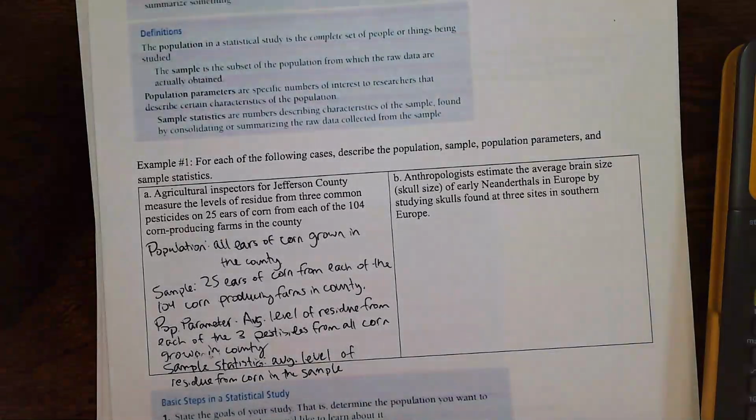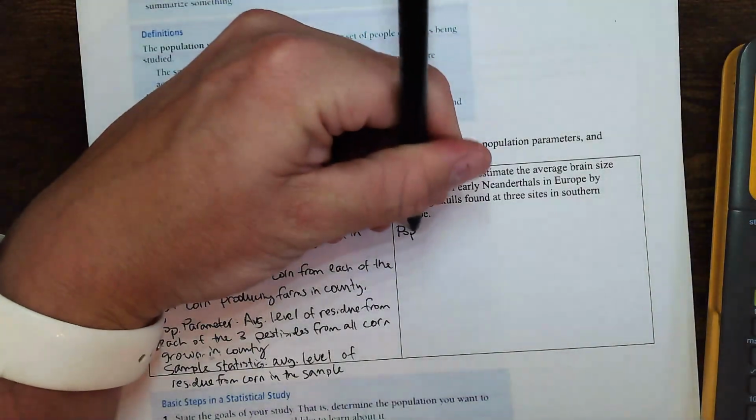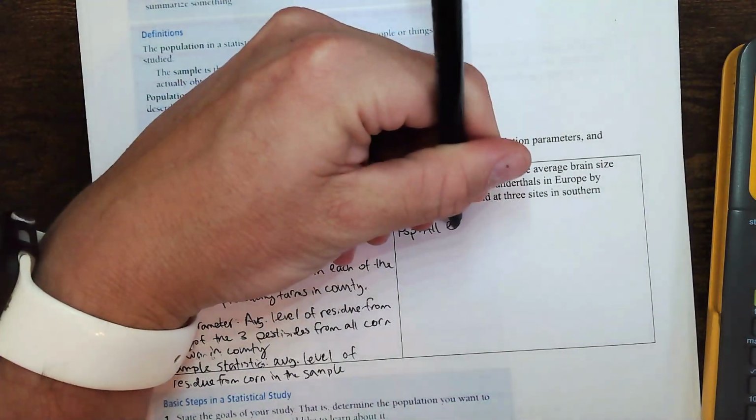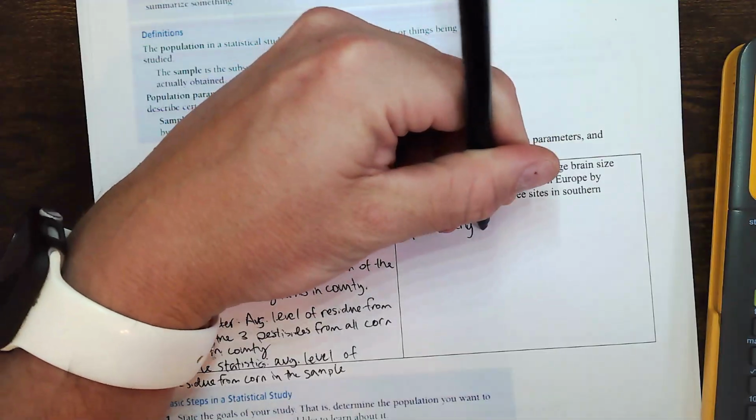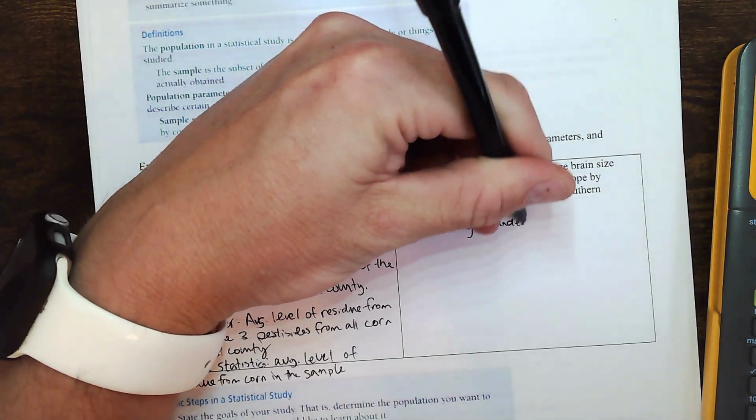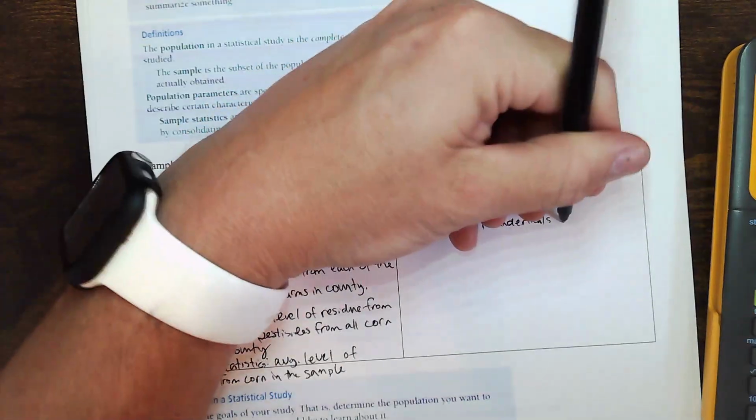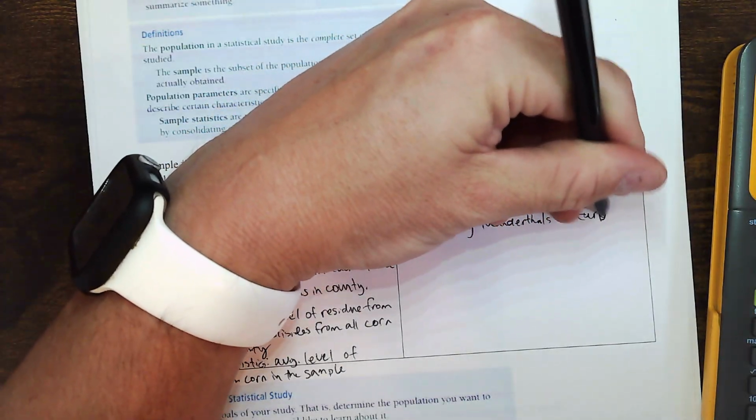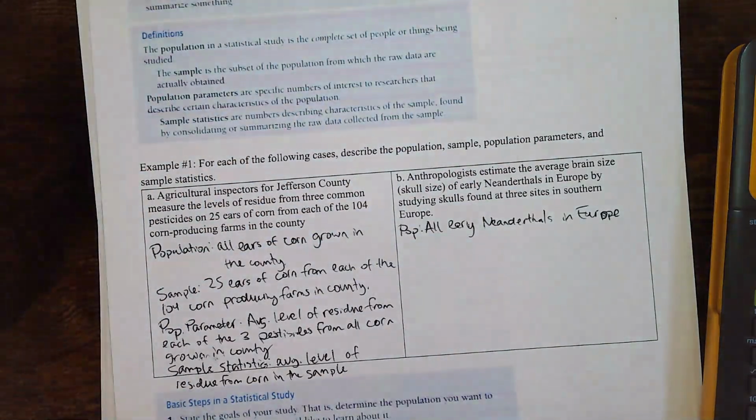Okay. Let's go to B. A lot of writing on this one. Anthropologists estimate the average brain size of early Neanderthals in Europe by studying skulls found at 3 sites in southern Europe. So the population is all early Neanderthals in Europe, because that's the overarching group that we're trying to represent.